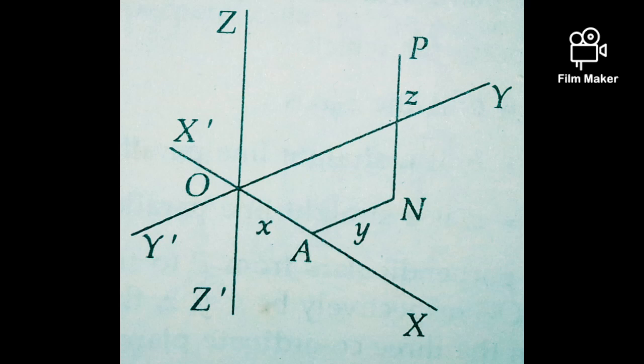The planes YOZ, ZOX, XOY are called the coordinate planes. X equals PM equals the length of the perpendicular from P on the YZ plane. Y equals PL equals the length of the perpendicular from P on the ZX plane, and Z equals PN equals the length of the perpendicular from P on the XY plane.